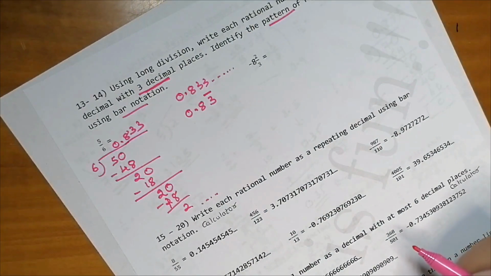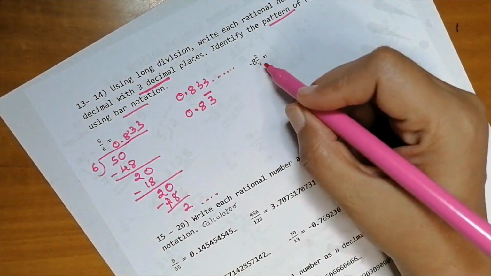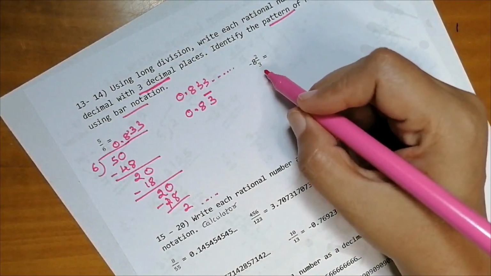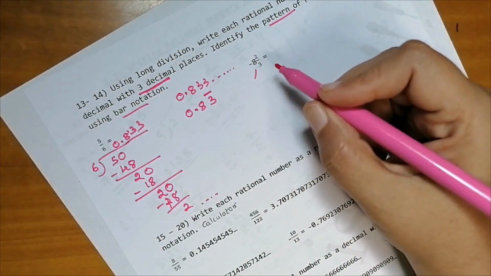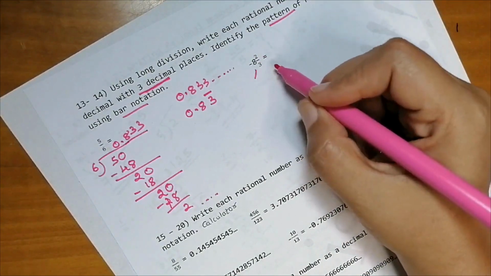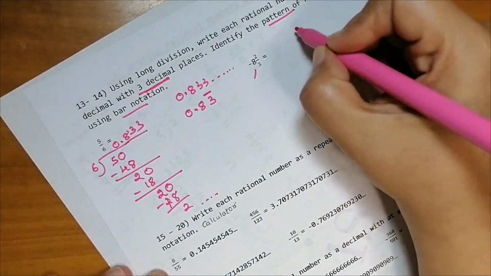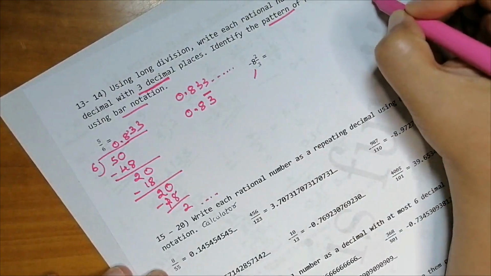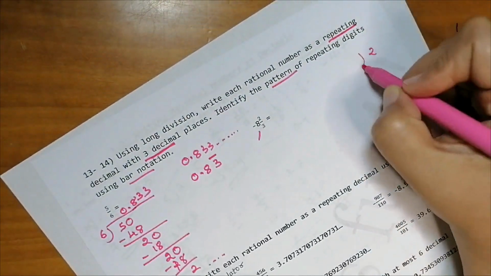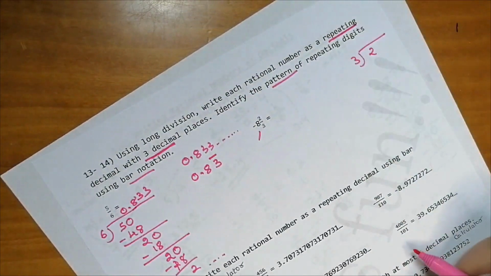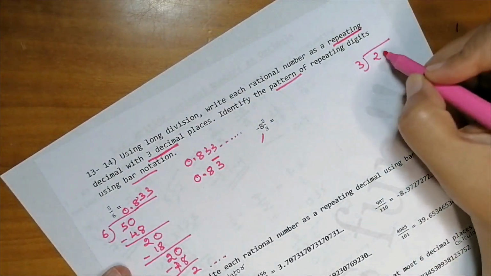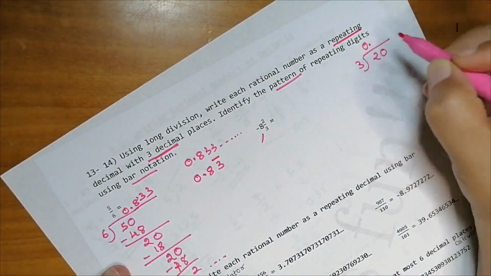Next one we have is a mixed fraction, -8 and 2 over 3. As we did before, we will not touch 8 at the moment. We'll play only with 2 over 3. So 2 divided by 3, right? So we put 0 and a decimal here.